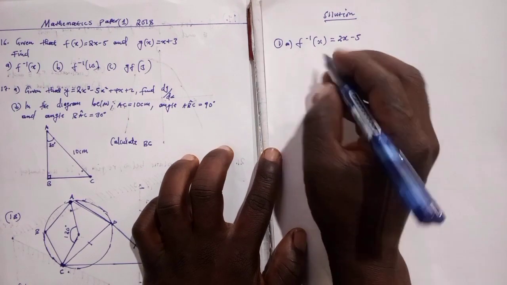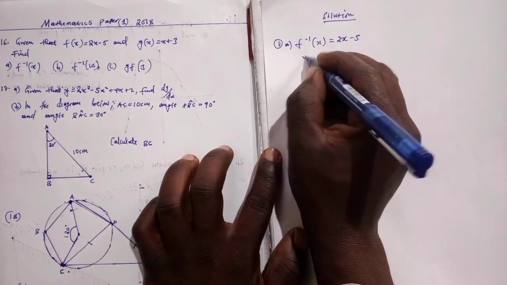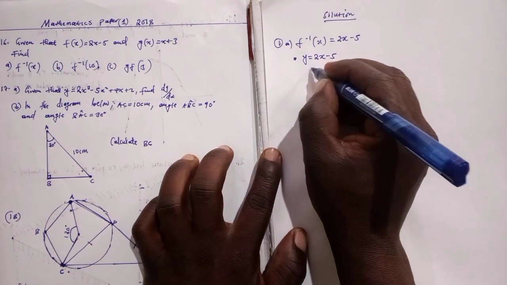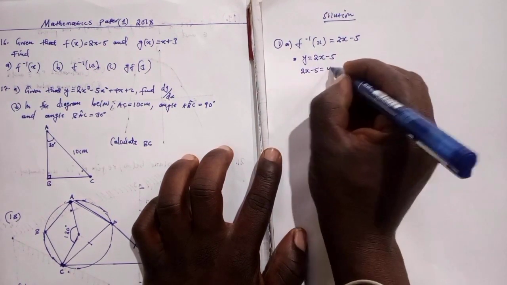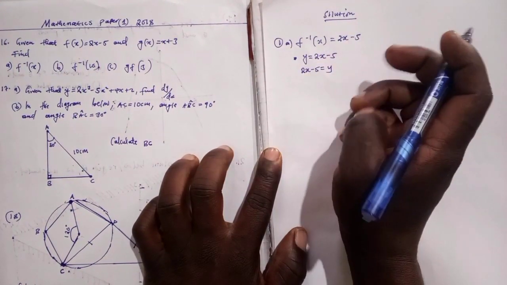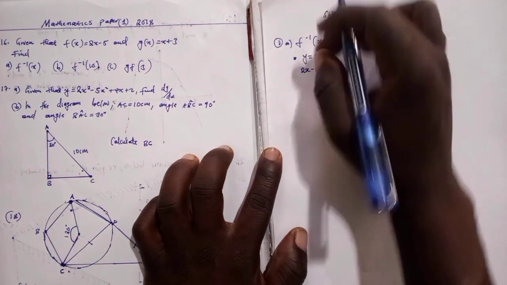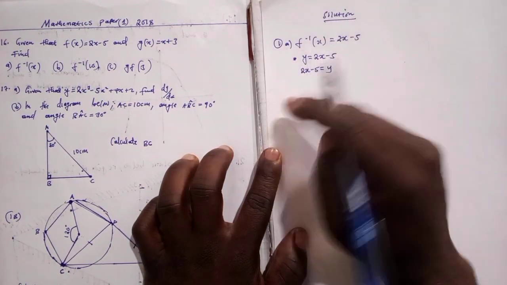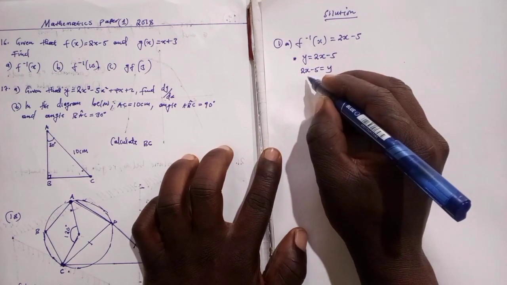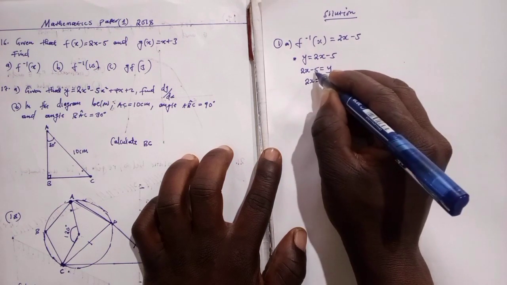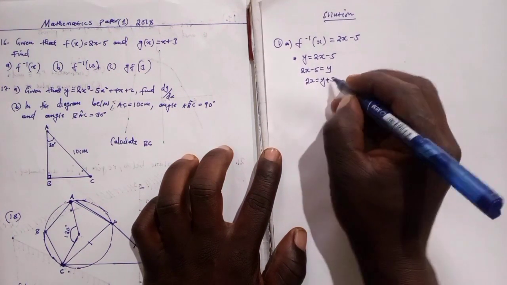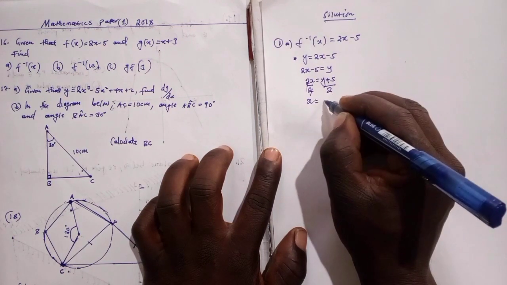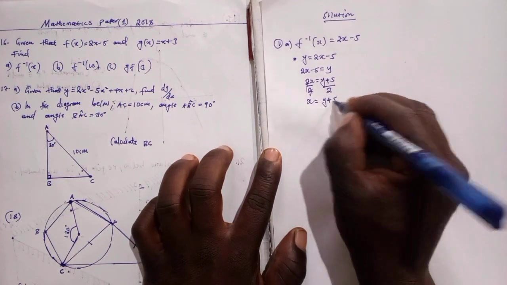To find the inverse, you equate this equation to y. So y equals 2x minus 5, then 2x minus 5 is equal to y. I've just interchanged the sides, but I didn't change any sign, because I've just taken the terms from the right side to the left side. Now we have to make x the subject: 2x equals, when minus 5 crosses the equal sign, y plus 5. Then we divide throughout by 2. Then x equals y plus 5 over 2.